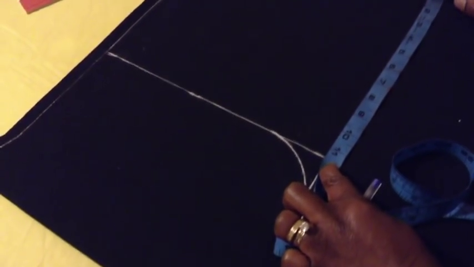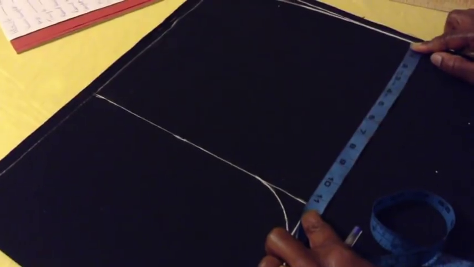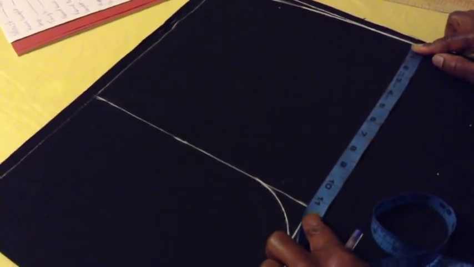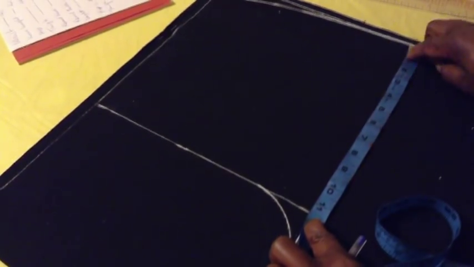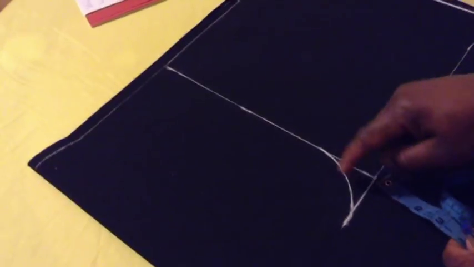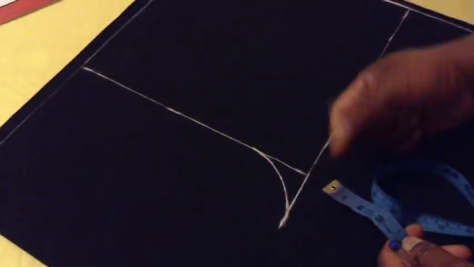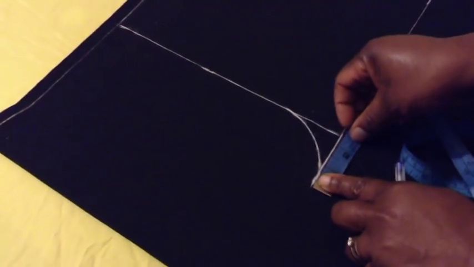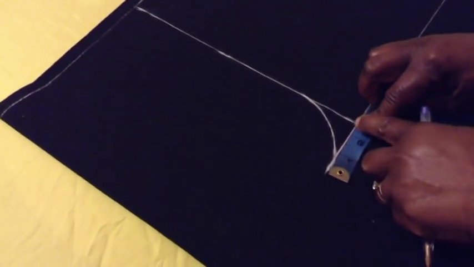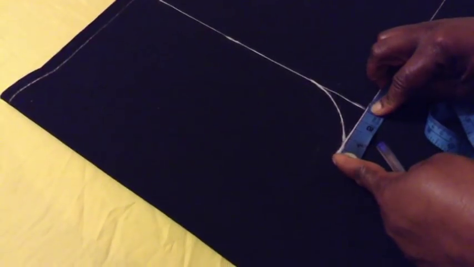For us to get this crotch, we worked it out and we got 2.5. From this line to this point is 2.5.